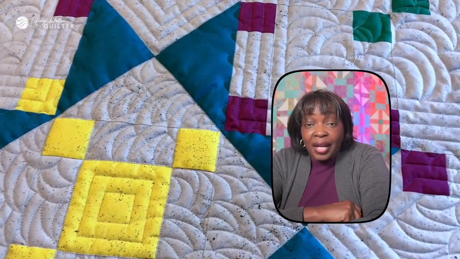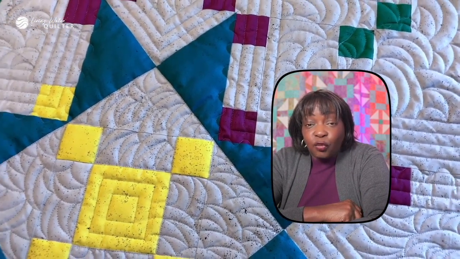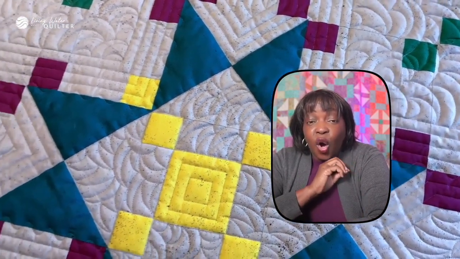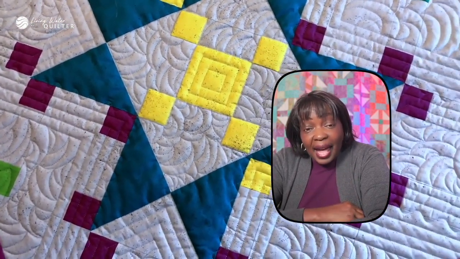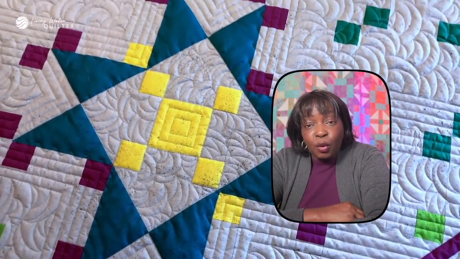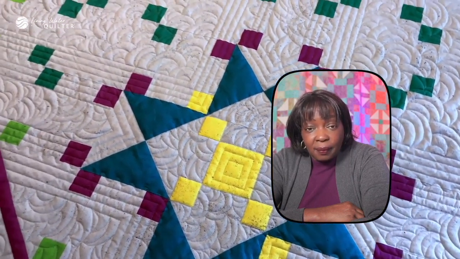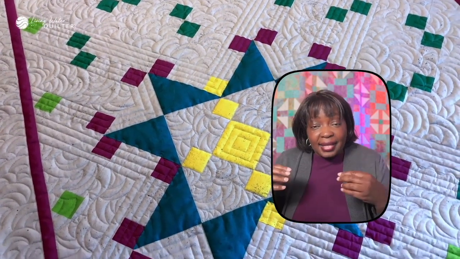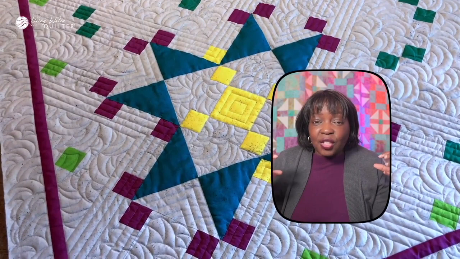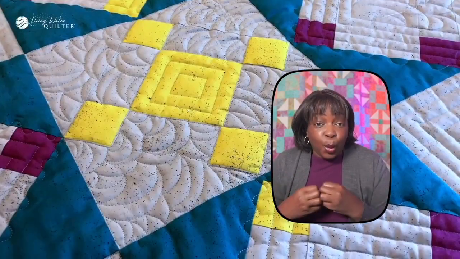But look at how the echo quilting, the 4 straight lines coming off of the star points into the background, frames the free motion quilting of the Bear Claw. And it provides an accent. It runs your eye right to the star. That was the purpose.